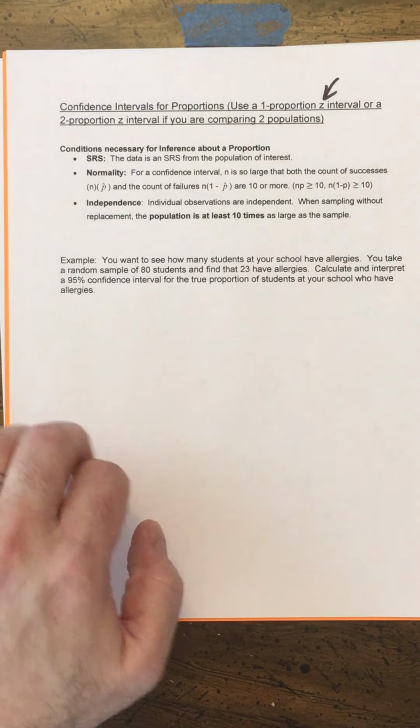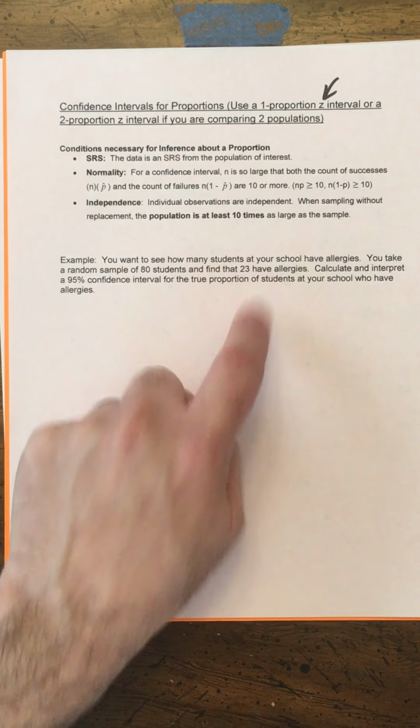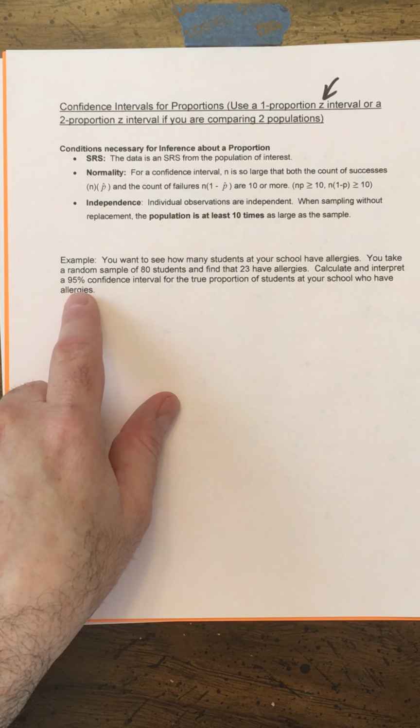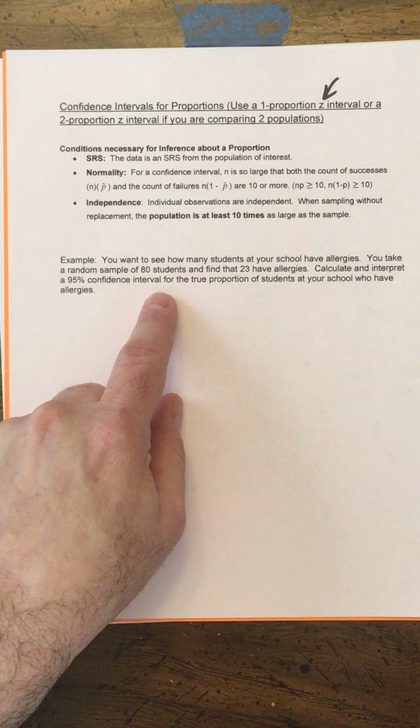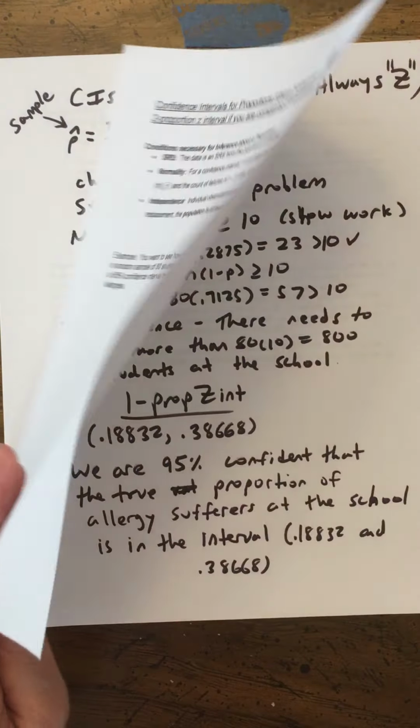You want to see how many students at your school have allergies. You take a random sample of 80 students and find that 23 have allergies. Calculate and interpret a 95% confidence interval for the true proportion of students who have allergies. So I've worked that out here.